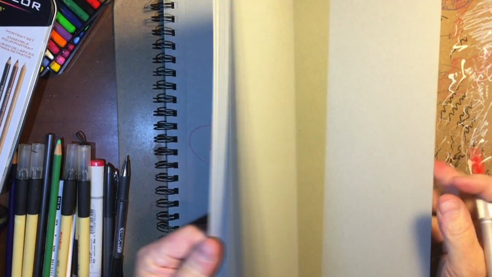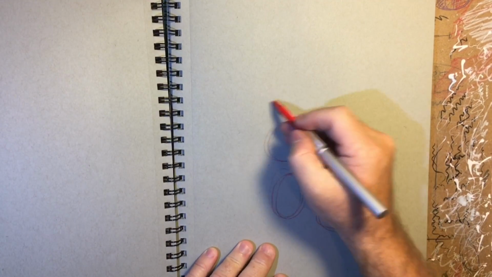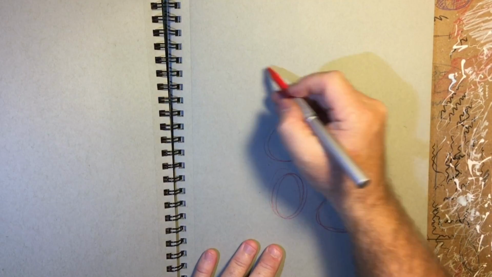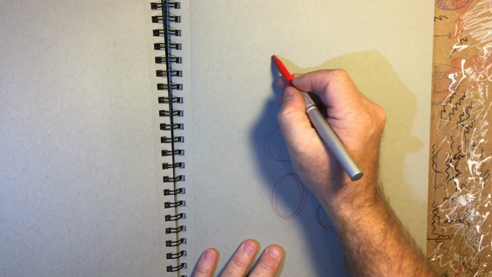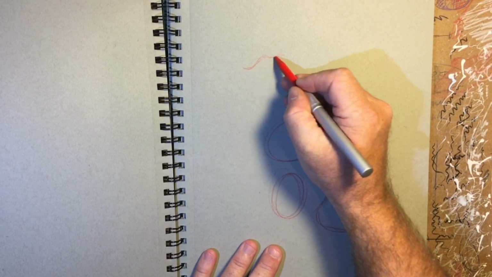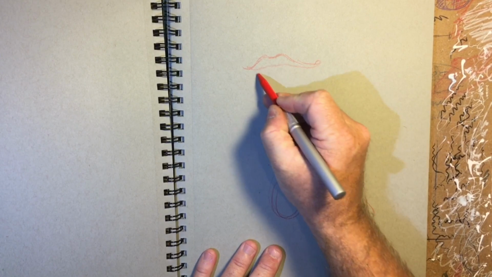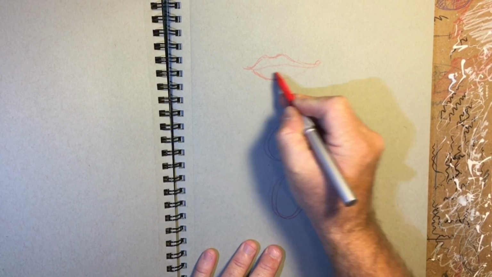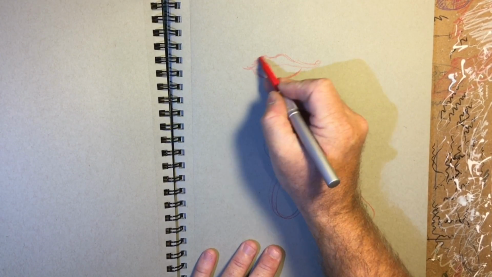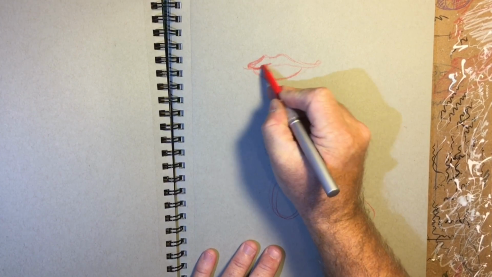Little fun note that you guys need to always remember whenever you're doing mouths. Let's say I'm doing a mouth facing this direction. One of the things you should remember is to do this, go a little bit higher.